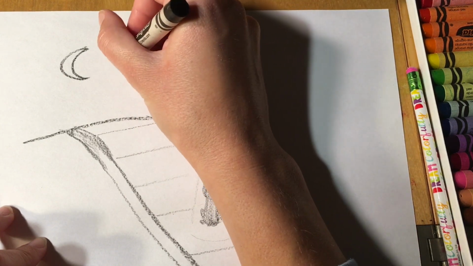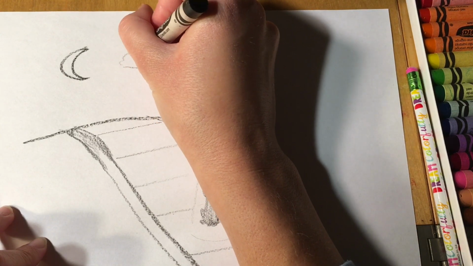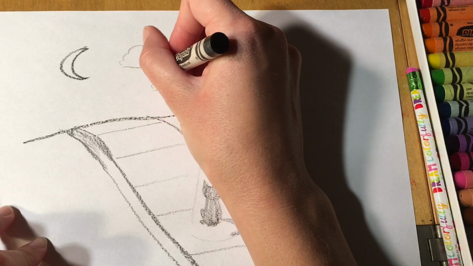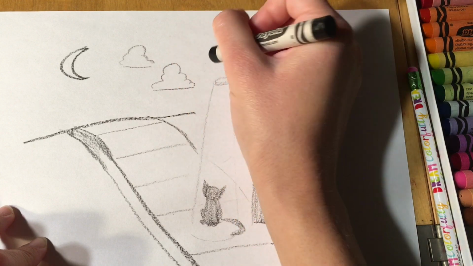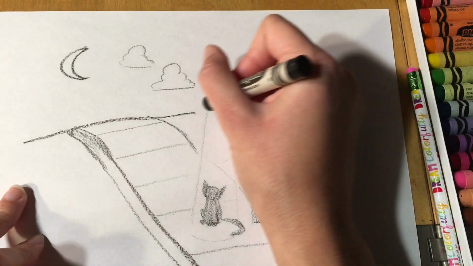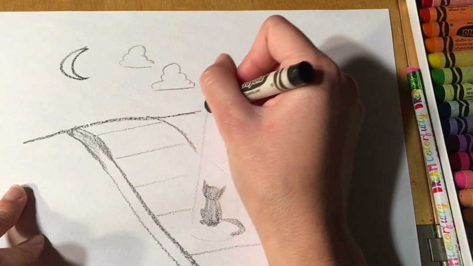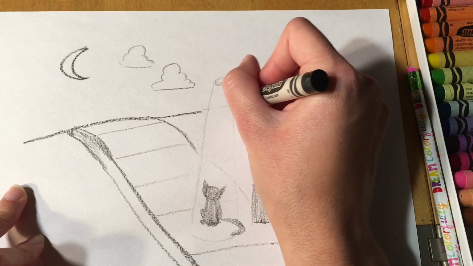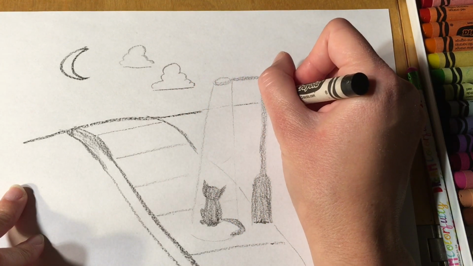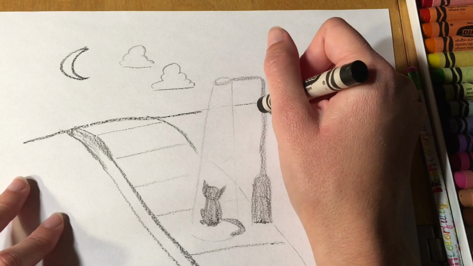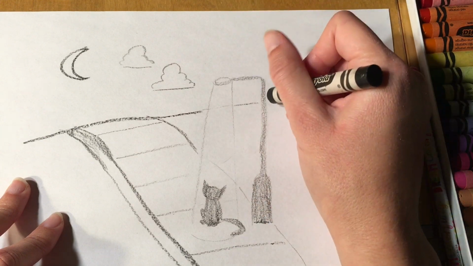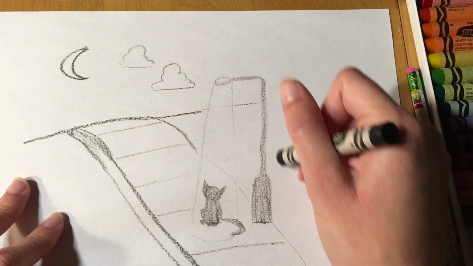Maybe I'll put a cloud up here in the sky. A couple of clouds. That's my favorite way to make clouds. Make them flat on the bottom and fluffy on the top. Just one type of cloud. And maybe there's a building over here.